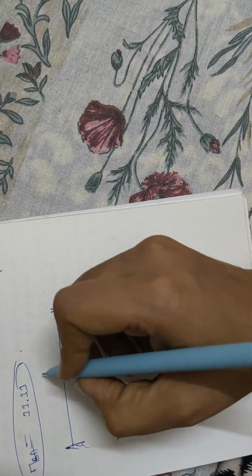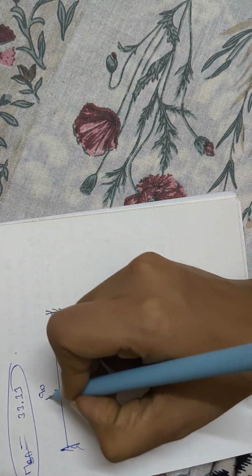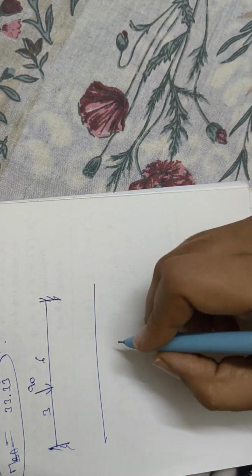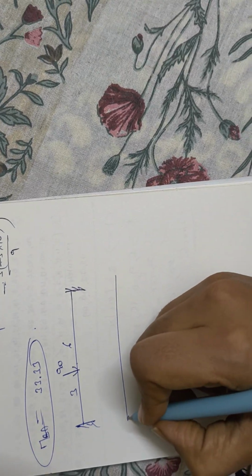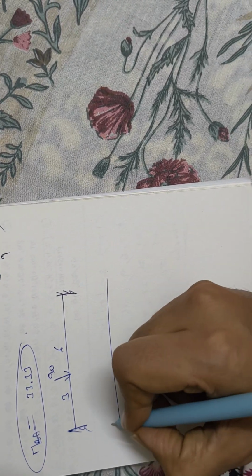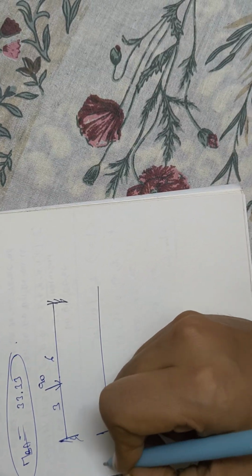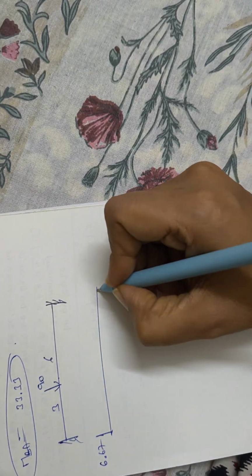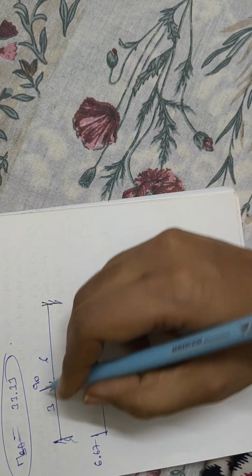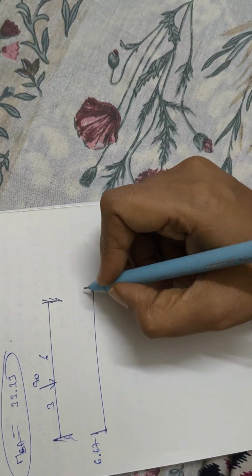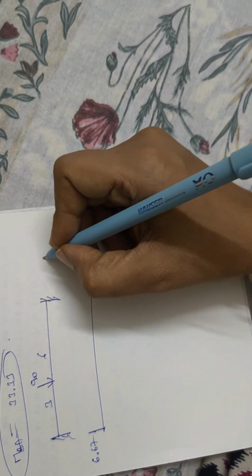Okay, next I'm giving the drawing. So here 3 and 6 meters. This value is minus 6.67, negative on the left side means upward, so 6.67, and here at the B support 33.33, on the right side positive means compulsory upward.